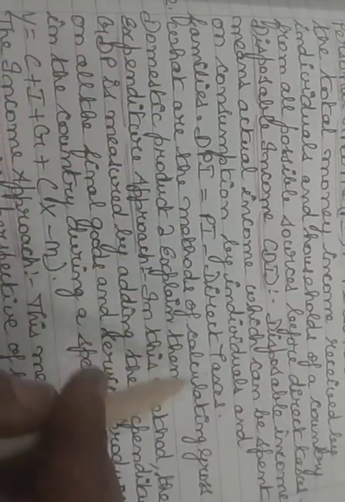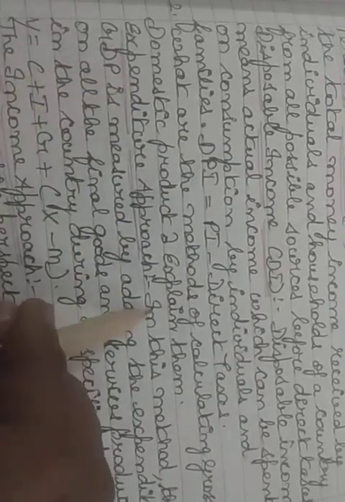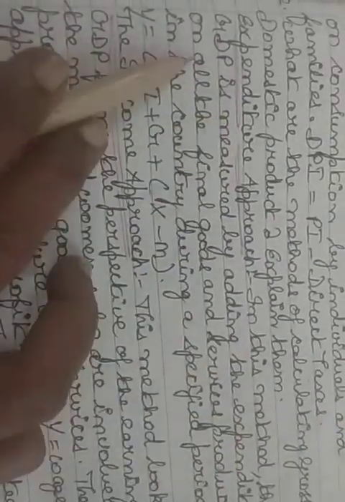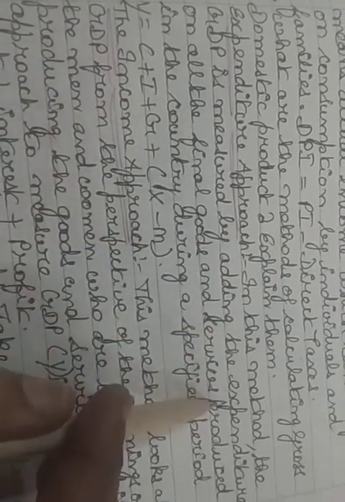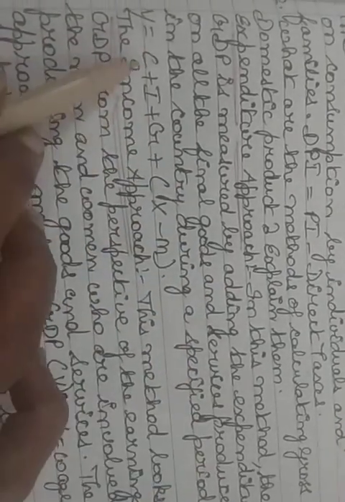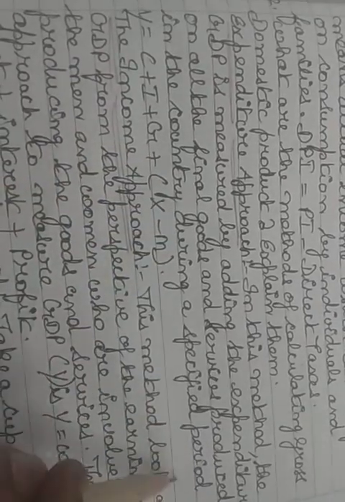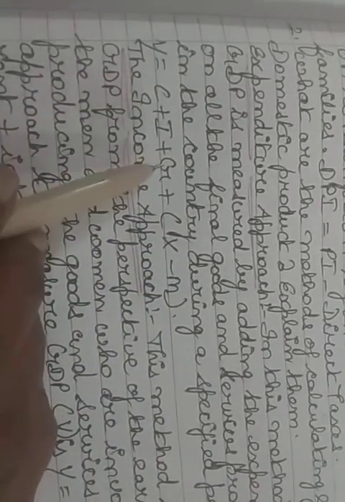What are the methods of calculating gross domestic product? Explain them. Expenditure approach. In this method, the GDP is measured by adding the expenditure on all the final goods and services produced in the country during a specified period. Y is equal to C plus I plus G plus X minus M.